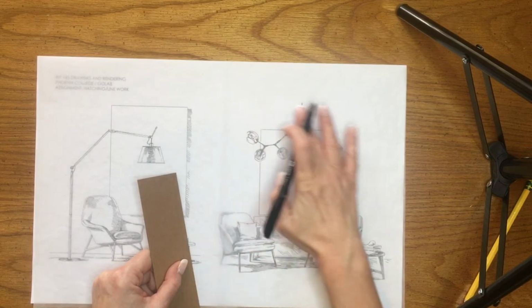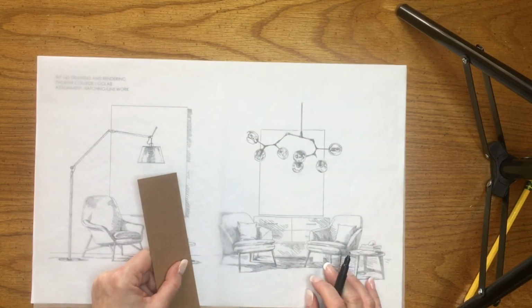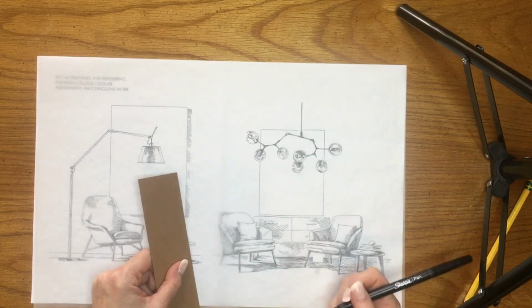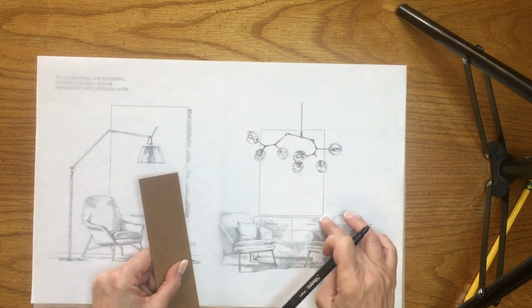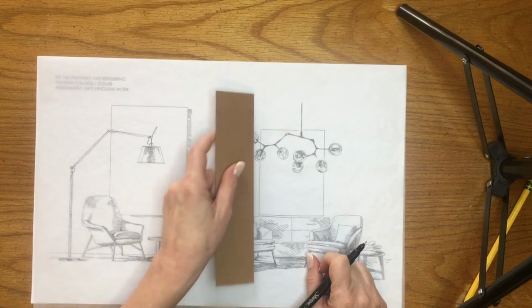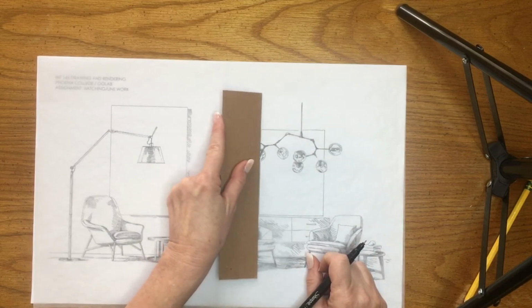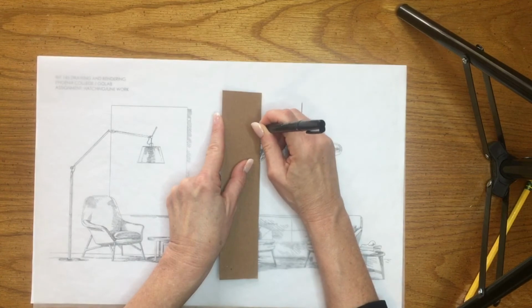So let's take a look at this drawing. Look at things that are straight and hard. This piece of canvas or poster has a very consistent straight edge. So maybe this is where you might want to use a straight edge and go over the edges.